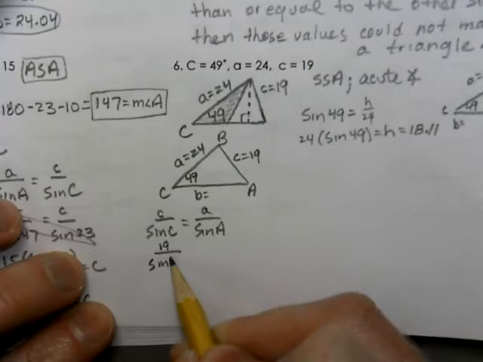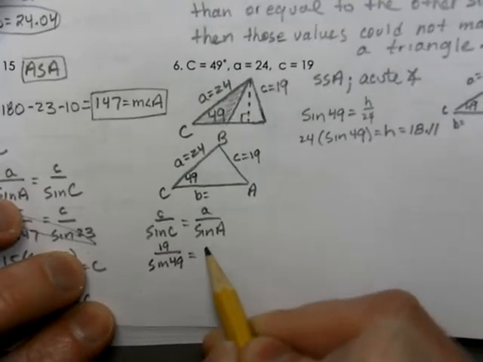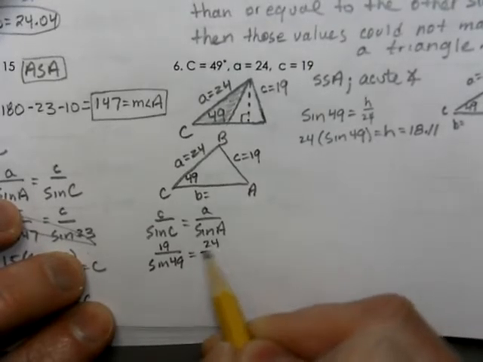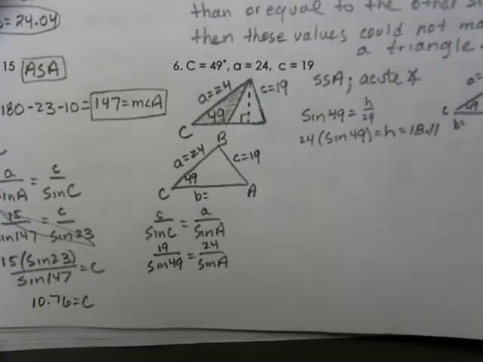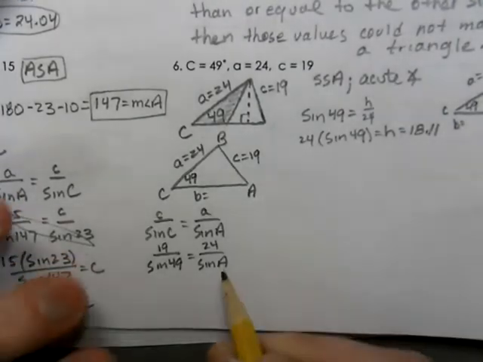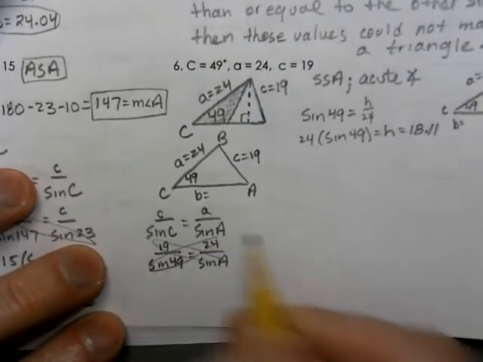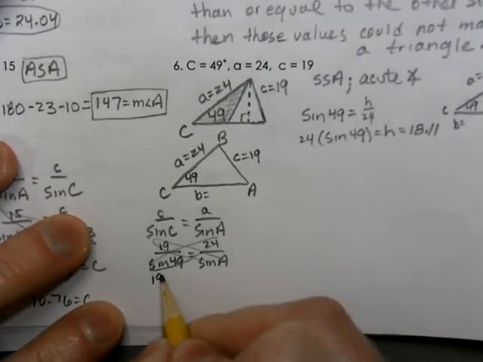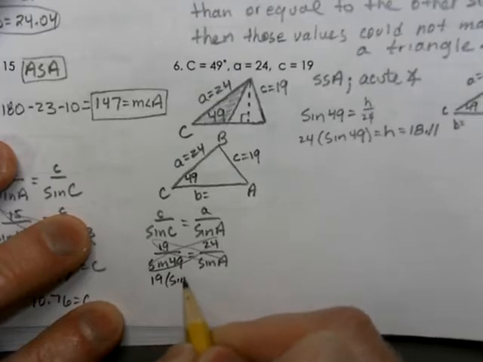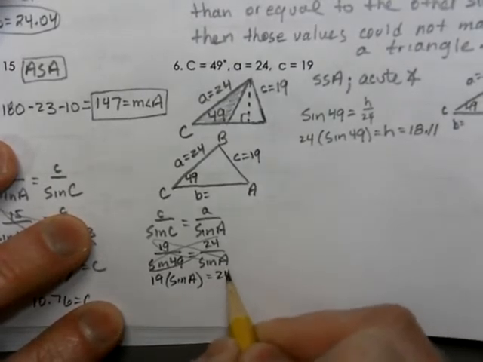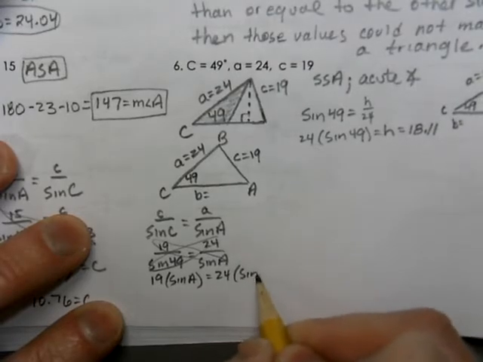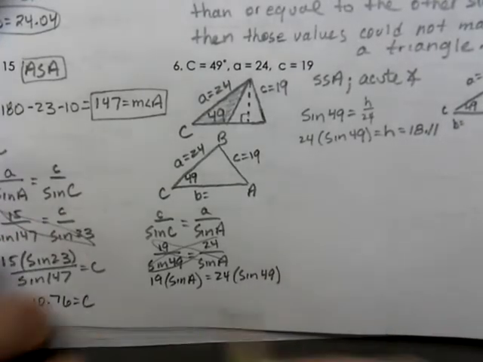19 over the sine of 49 equals 24 over the sine of angle A. We'll cross multiply to get 19 times the sine of A, which equals 24 times the sine of 49.